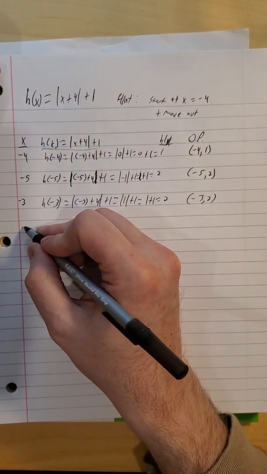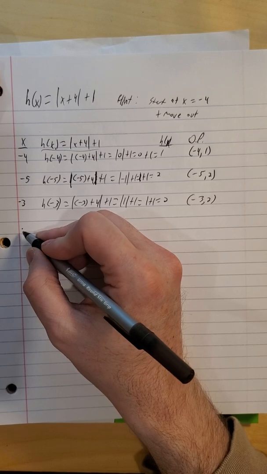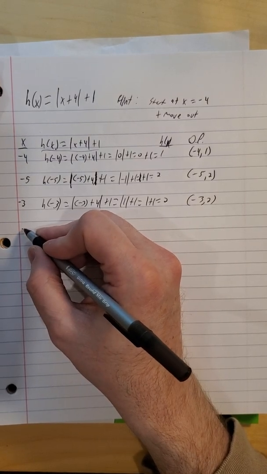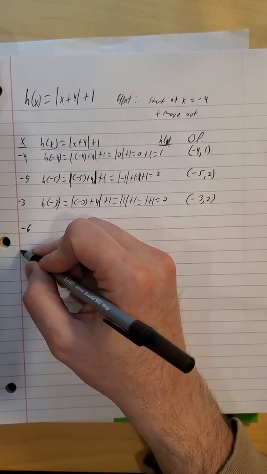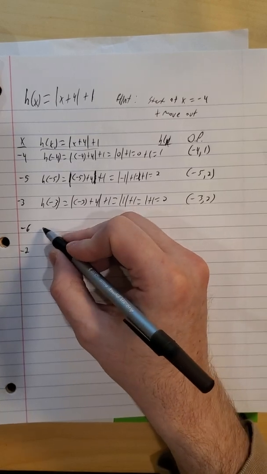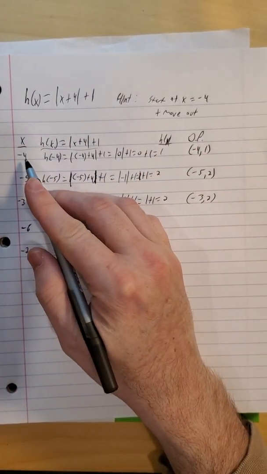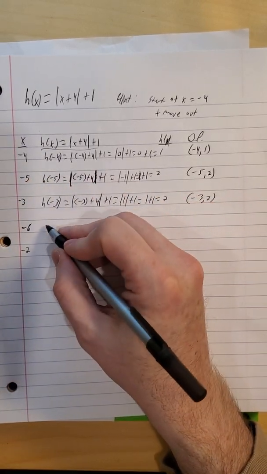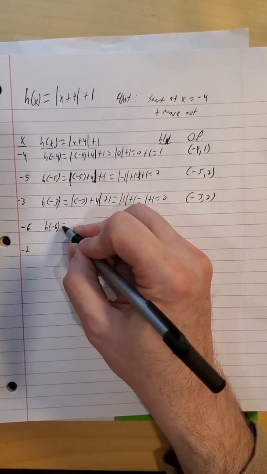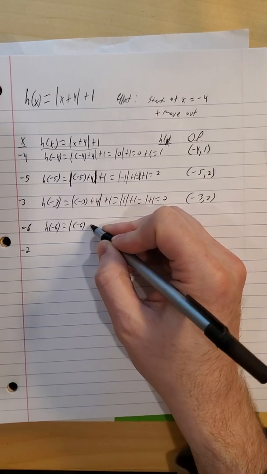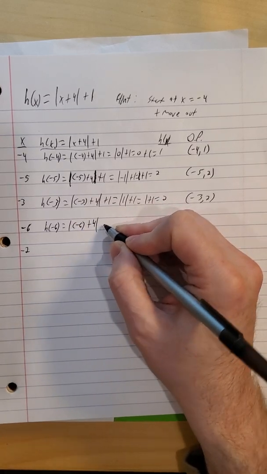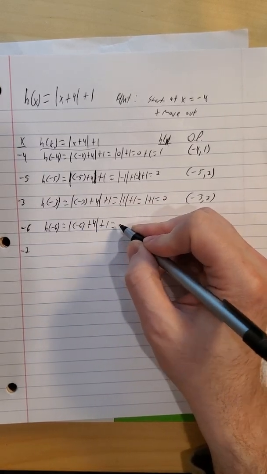So we'll do one more pair of these, and then we'll try to discern the pattern emerging. So we'll try a -6 as well as a -2. Again, we're just moving one more unit away from our center. So h of -6 is the absolute value of -6, close it up, +4, close that up, +1.